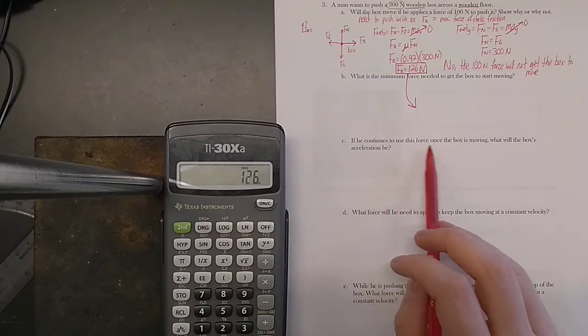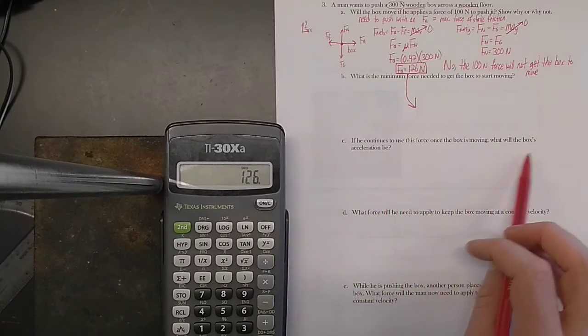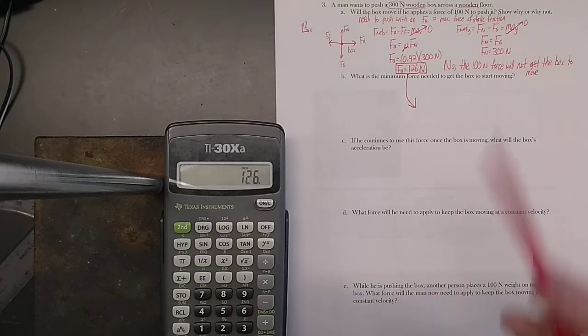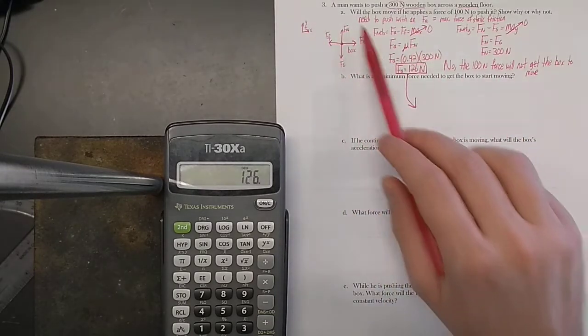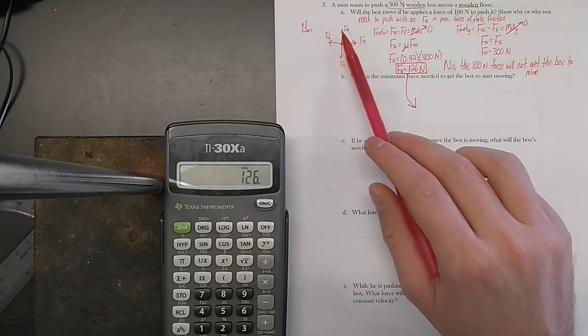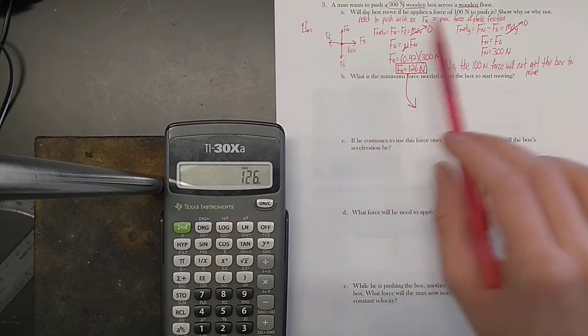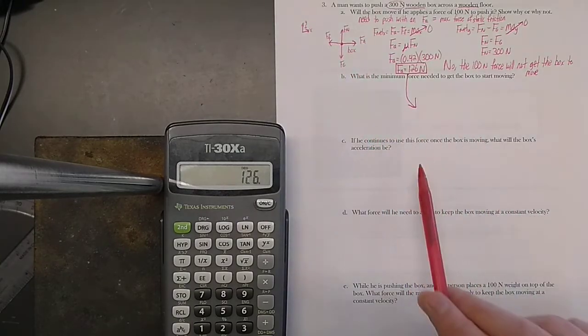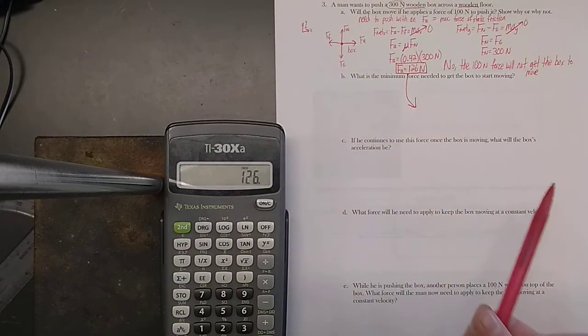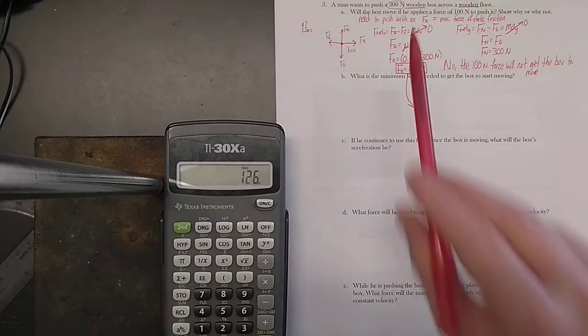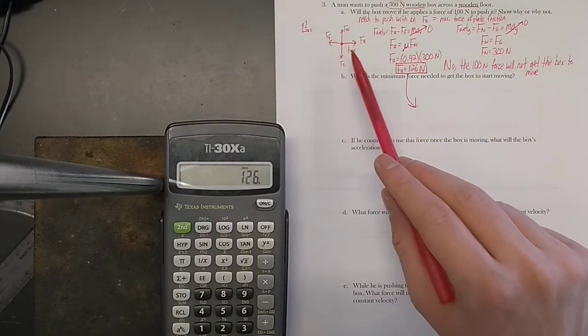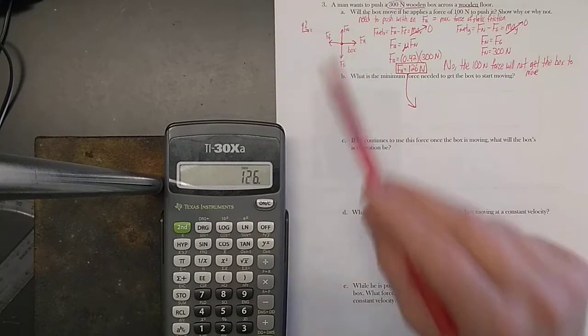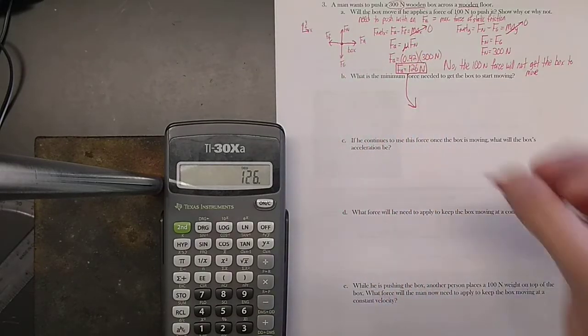If he continues to use this force once the box is moving, what will the box's acceleration be? Well, all the forces, they're not going to change here. What forces are acting on the box aren't going to change. I have all the same forces, the sizes might have changed, so I can still use this free body diagram and this net force equation.